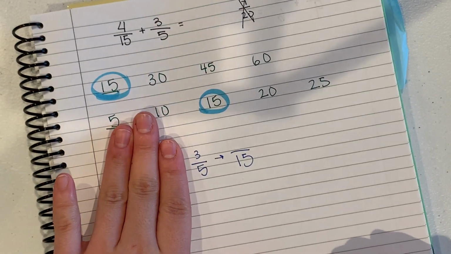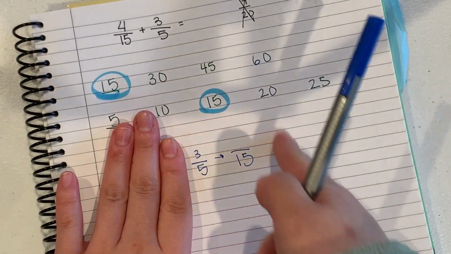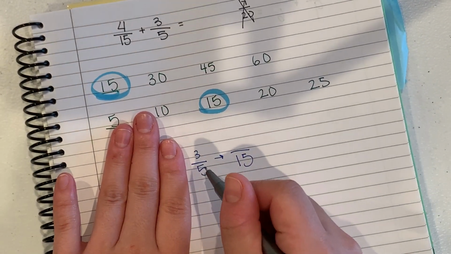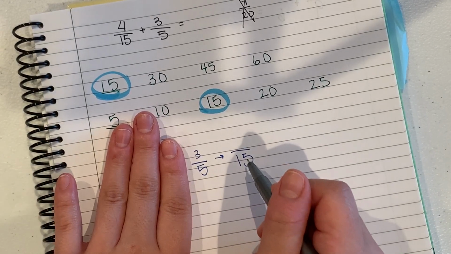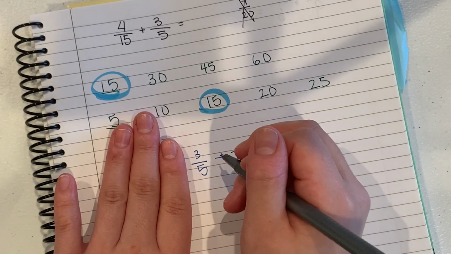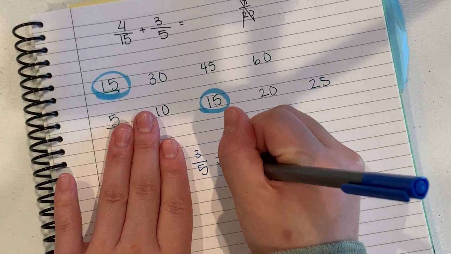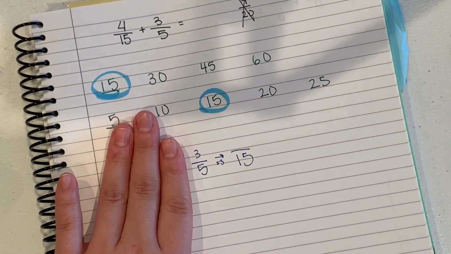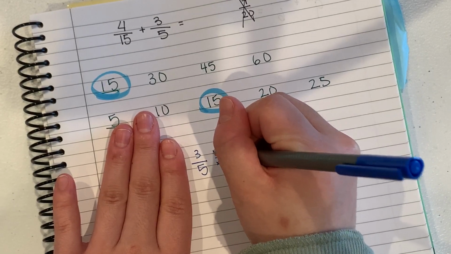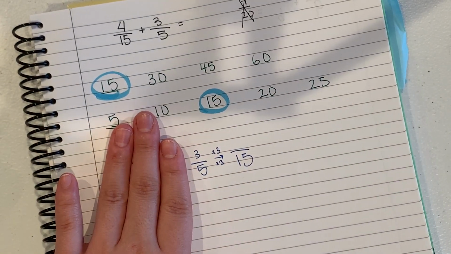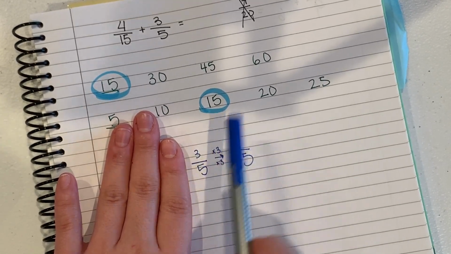Maybe you want to cover up this part, and that's essentially what you're doing. We're used to these problems. We're going to see 5 times what number gives me the answer of 15. 5 times 1 is 5, 5 times 2 is 10, 5 times 3 is 15. Whatever I multiply on my denominator, I'm also going to multiply in my numerator. Remember, whatever I do to my top, I'm going to do to my bottom. Whatever I do to my bottom, I'm going to do to my top.